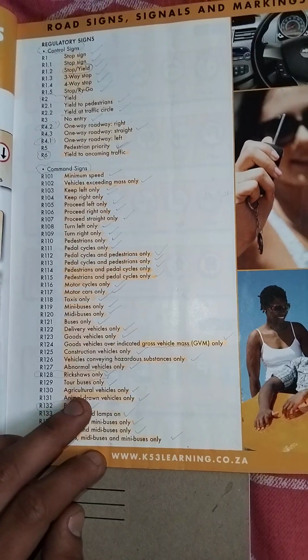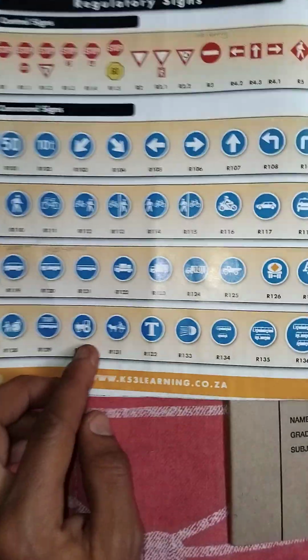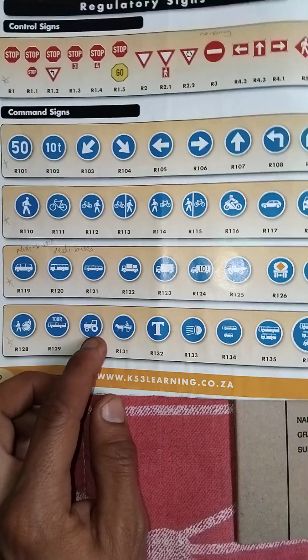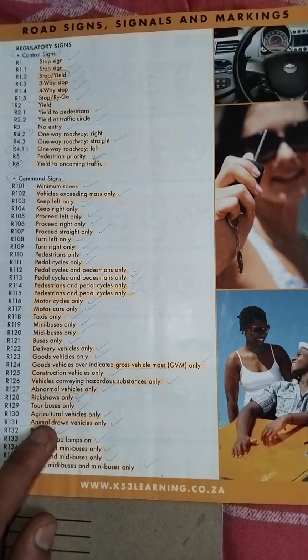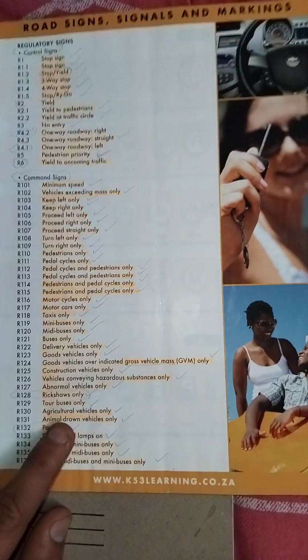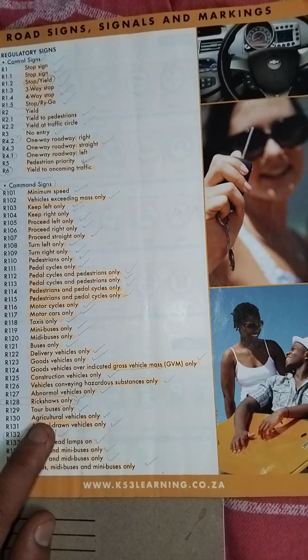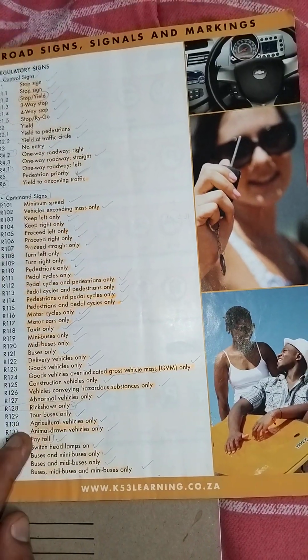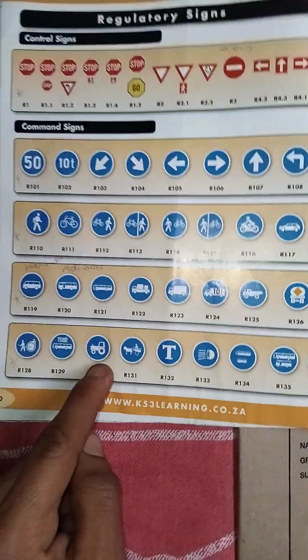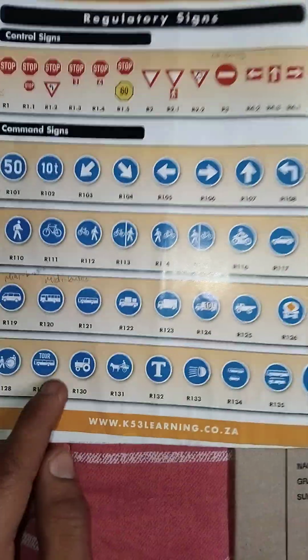Then you have agricultural vehicles only. It's basically what we call a tractor in South Africa. Okay, agricultural vehicles is actually this one. Sorry, it's the tractor. Your tour buses only is this one.